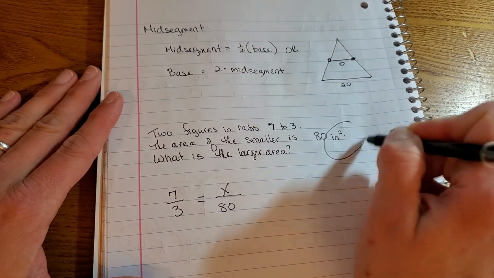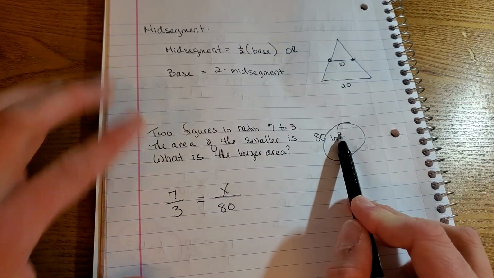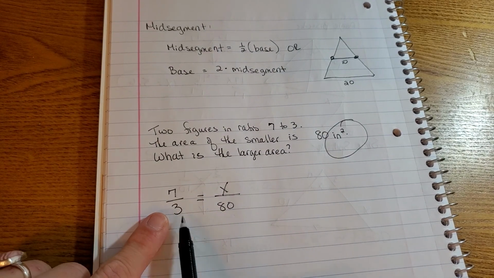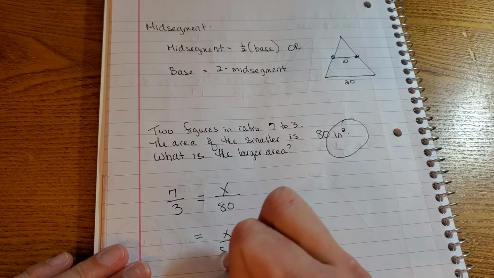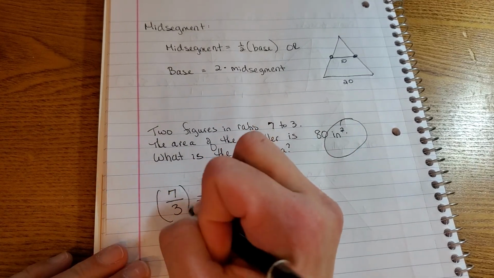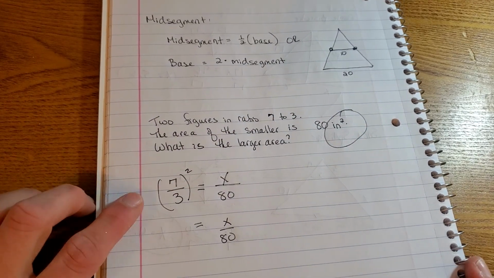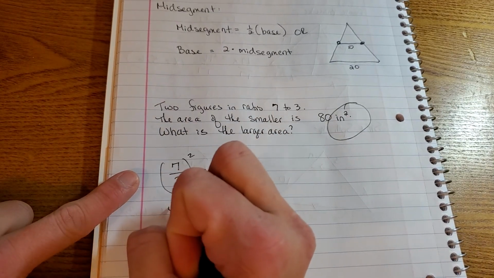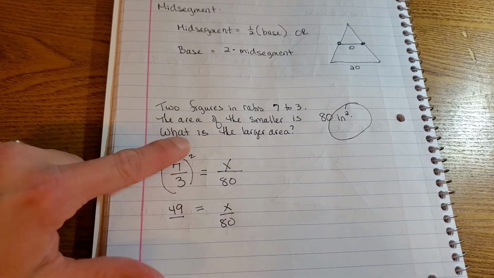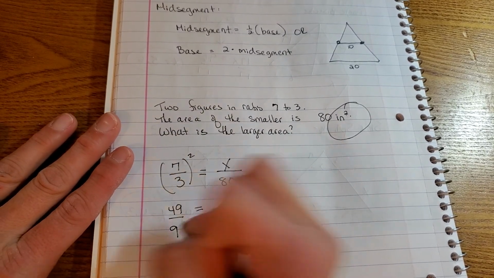And then the only thing you have to realize is that we're talking about area here, but we're talking about just length here. So to compare the two, we're going to keep this side the same, but we have to square this fraction. You have to square for the area. So 7 squared is 49. 3 squared is 9.